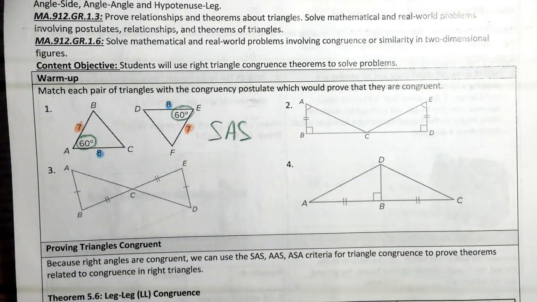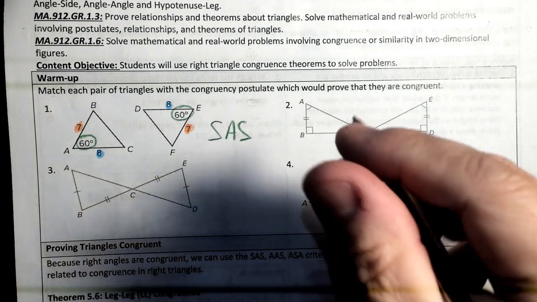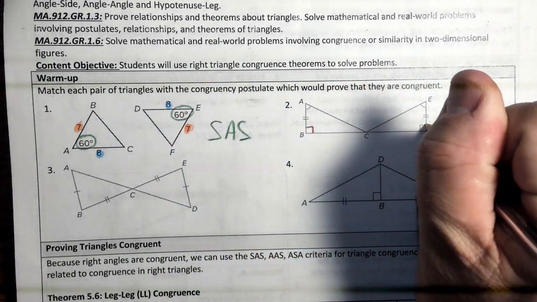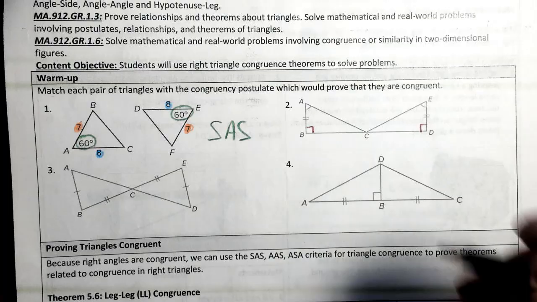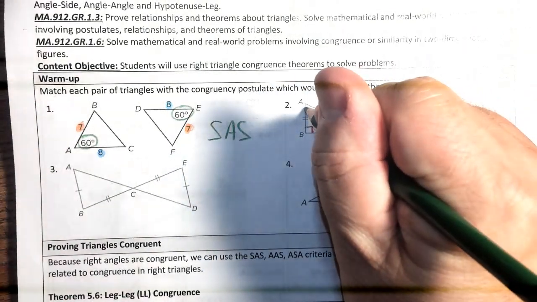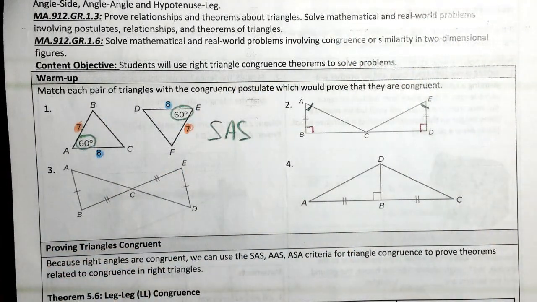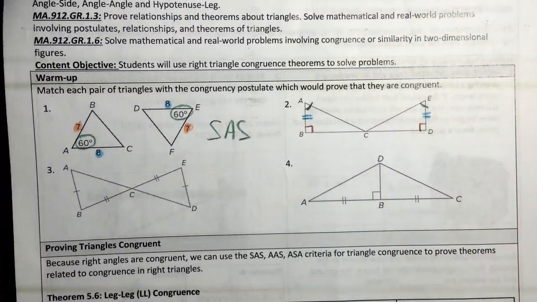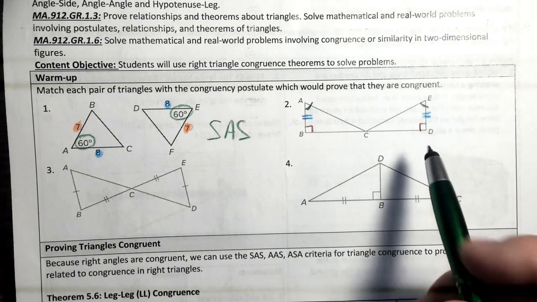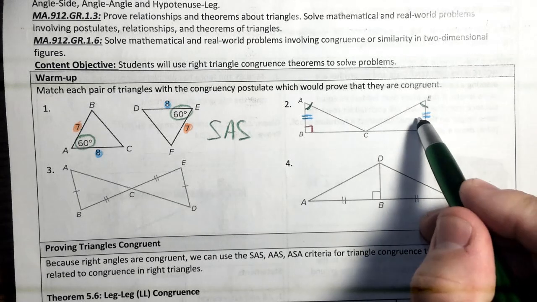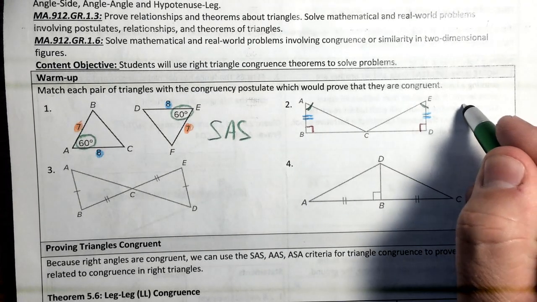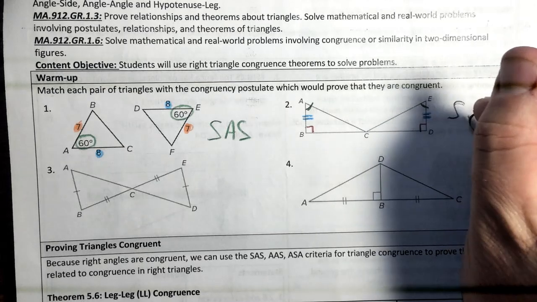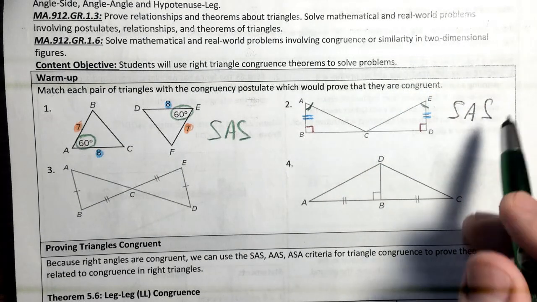All right, let's see, number 2. We have angle E and angle A are congruent. And ED and AB are congruent. So we have a side, an angle, and a side. Notice the side is between the two angles, so we're going to write it just like that. S, A, S. Side, angle, side.